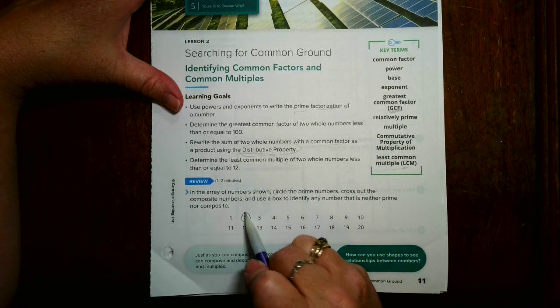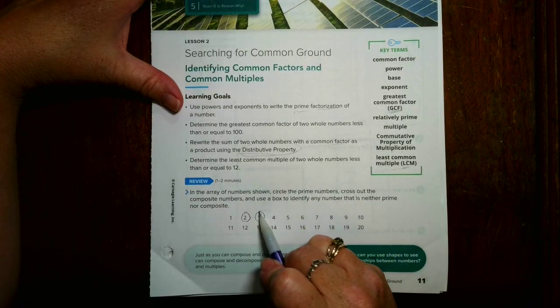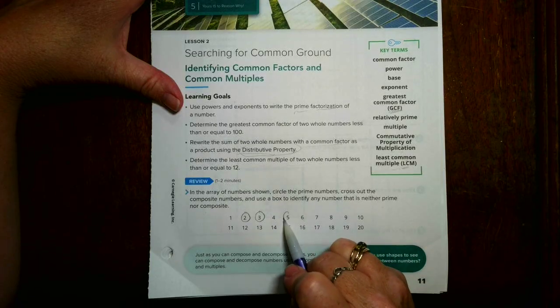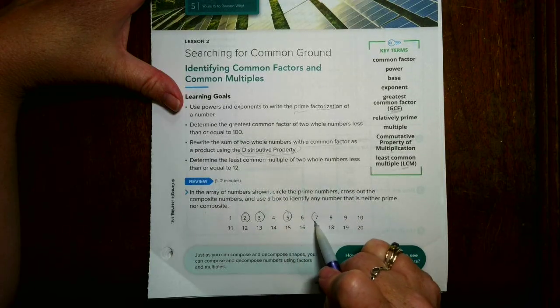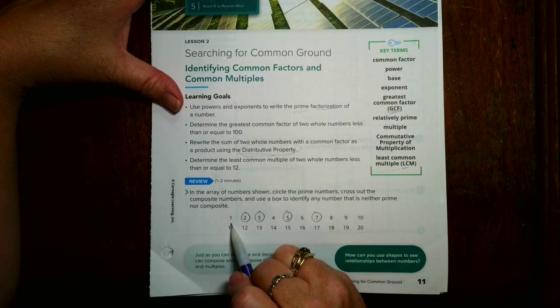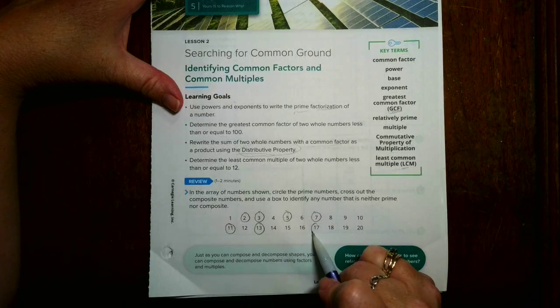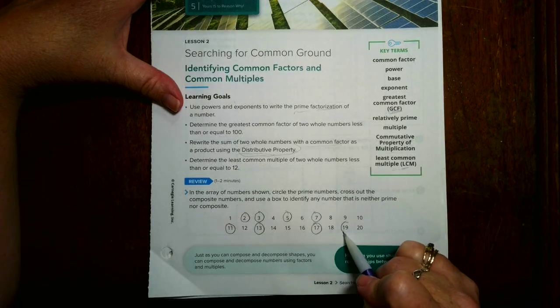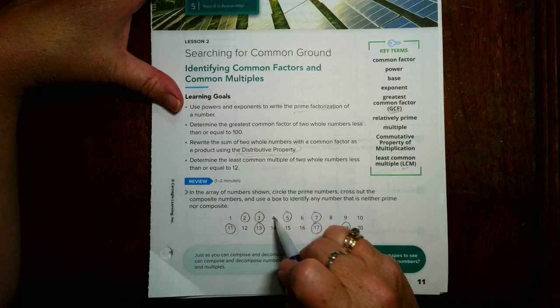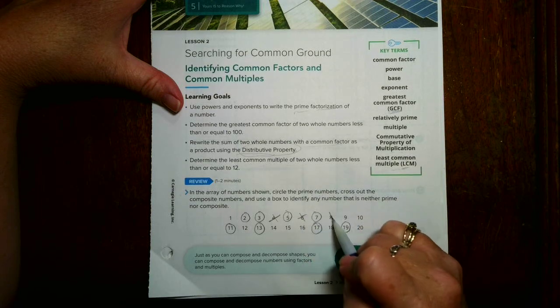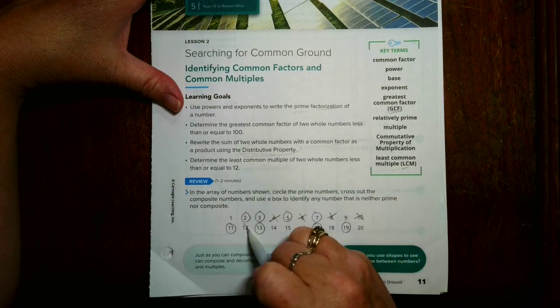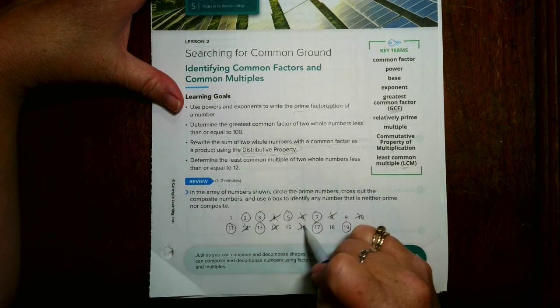So 2 was prime, 3 is prime, 5, 7, 11, 13, 17, and 19. We know all of the even numbers other than 2 are not prime, they are composite.